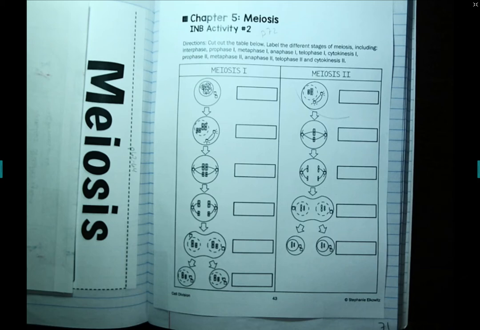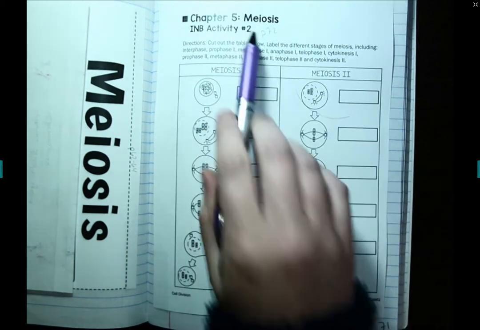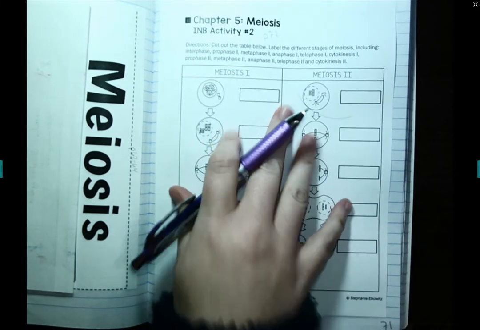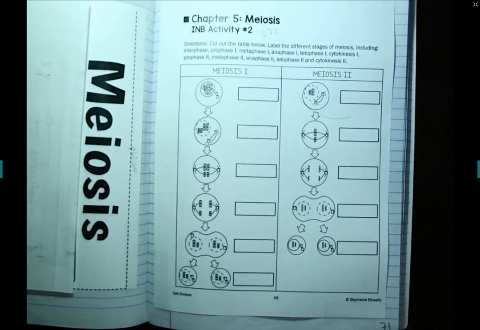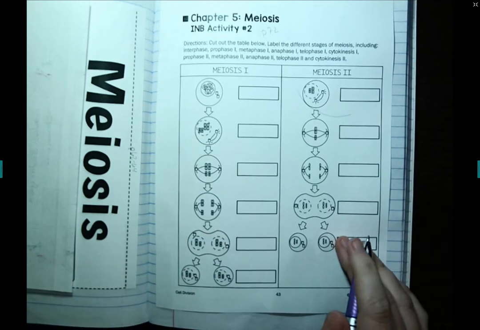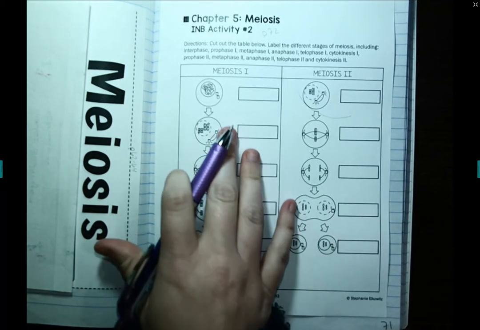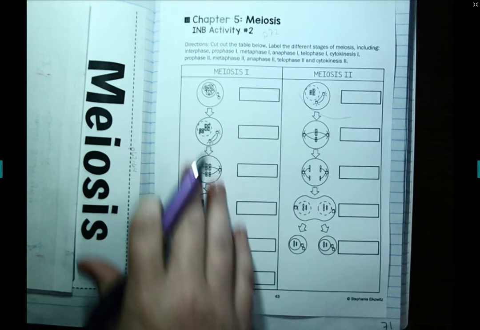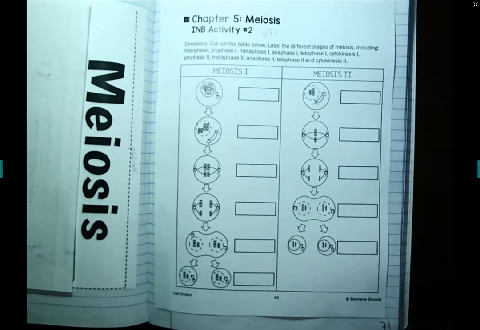Hey there, we're going to talk about our meiosis notes from this activity from packet page 72. So we need to cut out the table, which I have already done, and I have glued it into my notebook. And we just need to go through and label the different stages of meiosis. So meiosis 1 and meiosis 2.